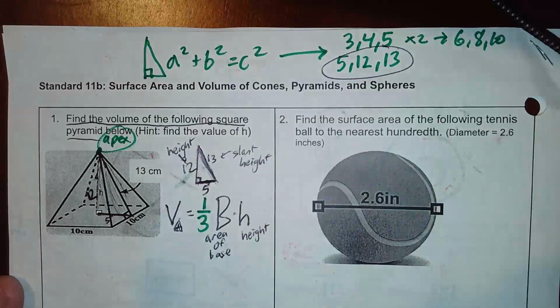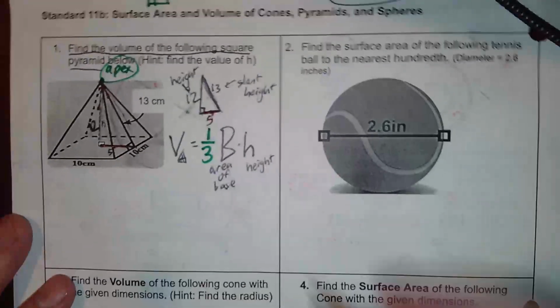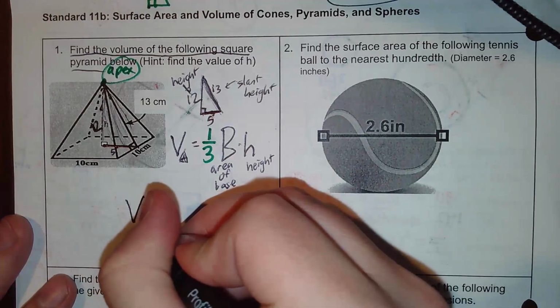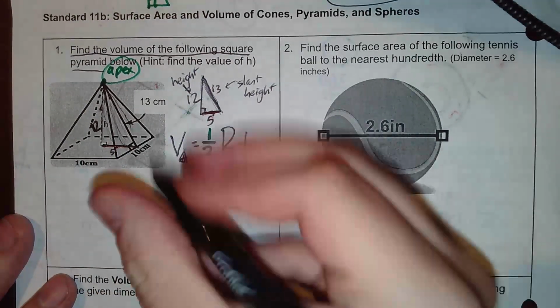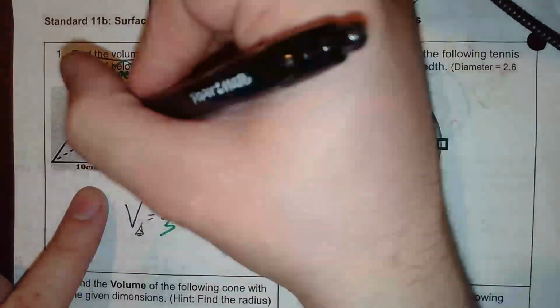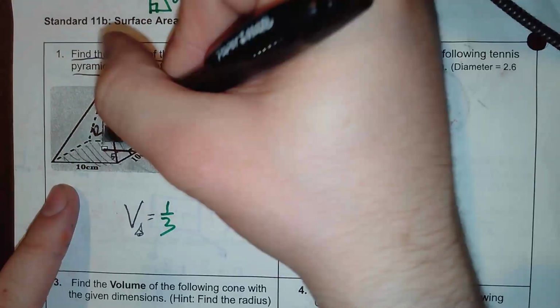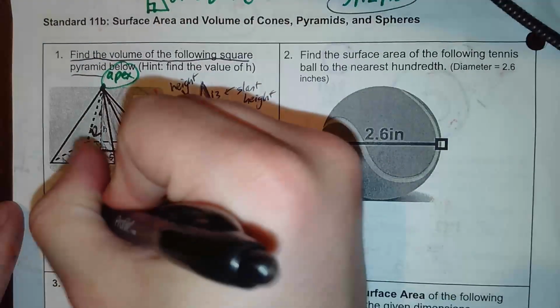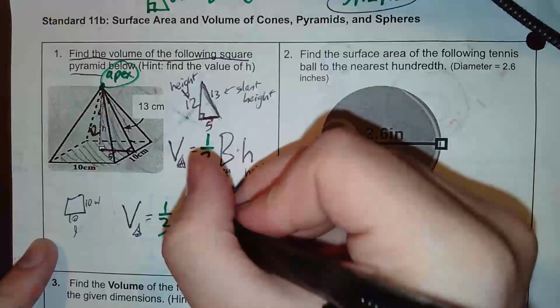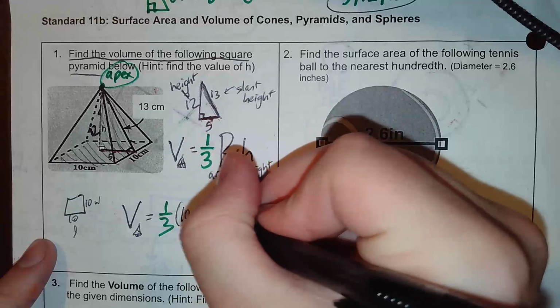The height. So we're going to get our volume is 1/3. What's the area of the base? The base shape is a square. We do have a 10 by 10 square. The area of a 10 by 10 square is length times width, which I'll just go ahead and write down as 10 by 10.